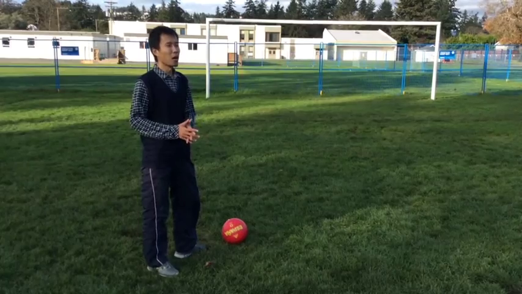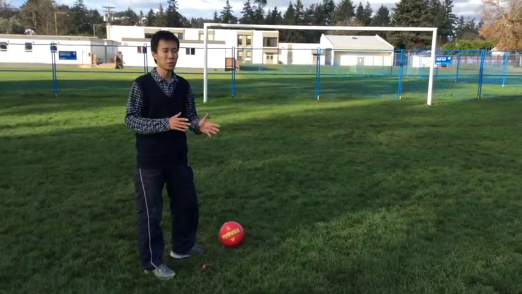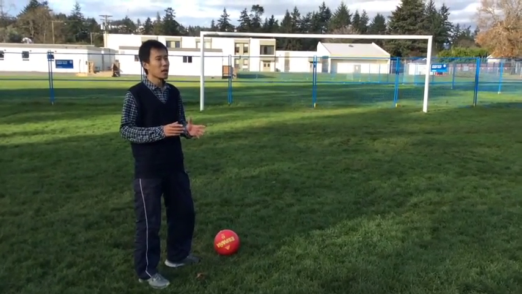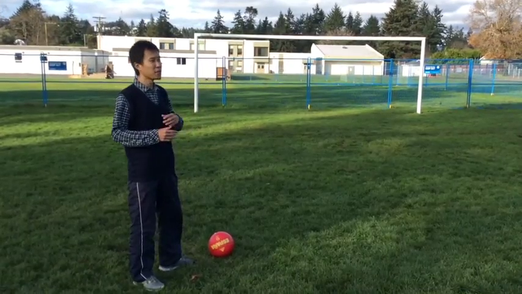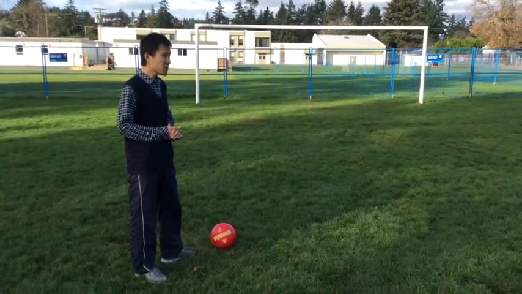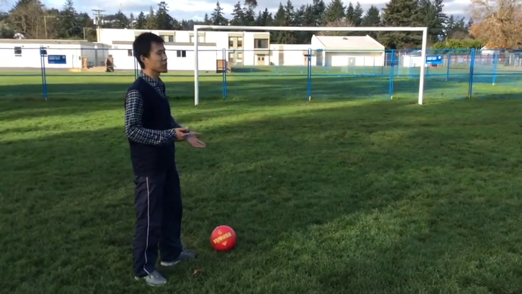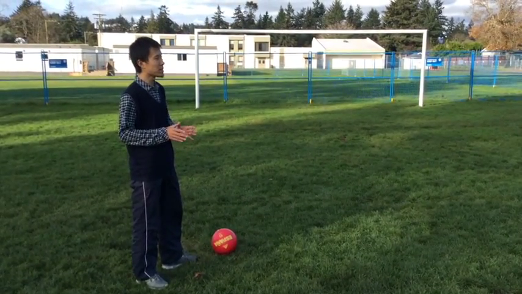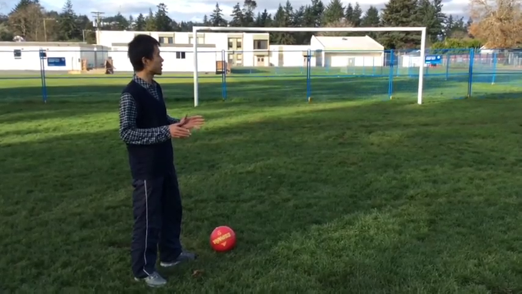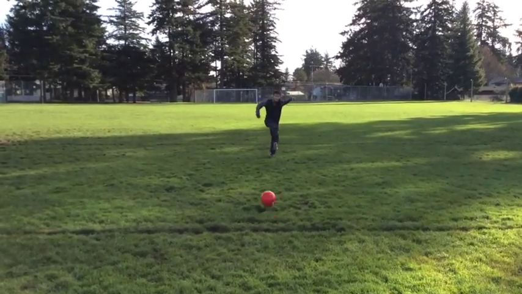You can choose what kind of power you want to use. Different powers decide different curves and different orbits of the ball coming off your foot, which means the percentage of getting a goal.